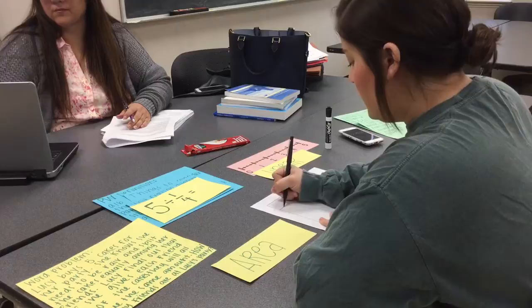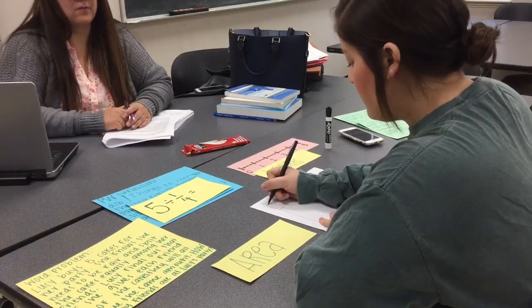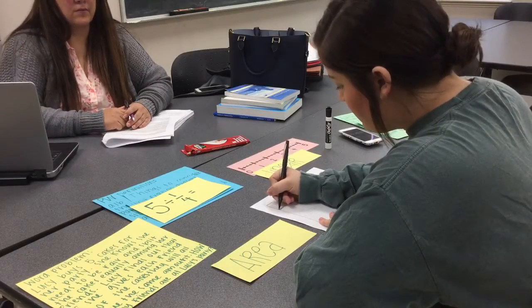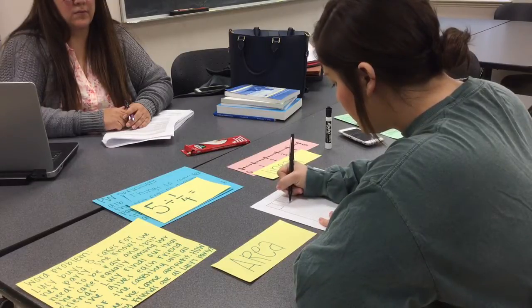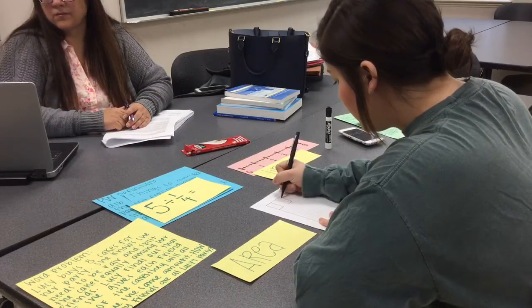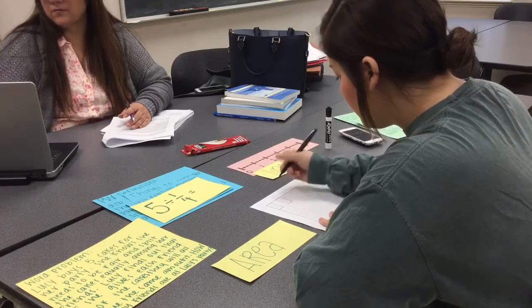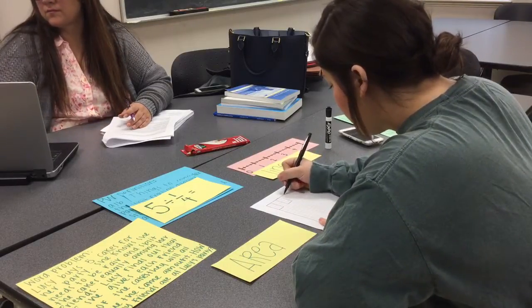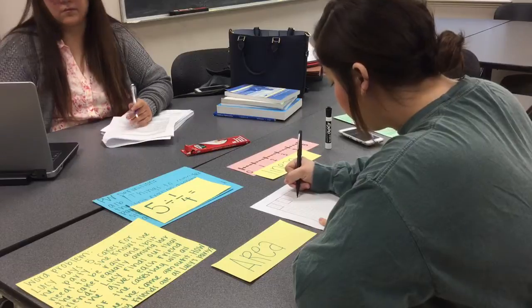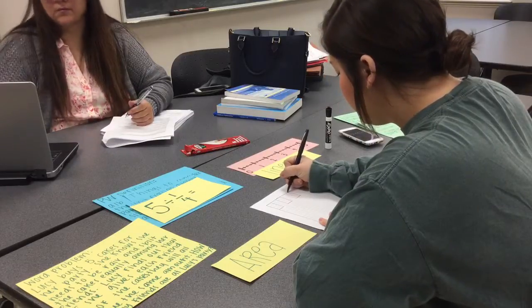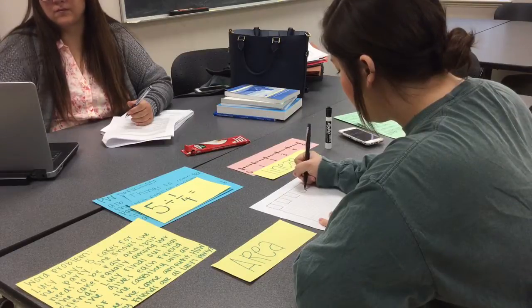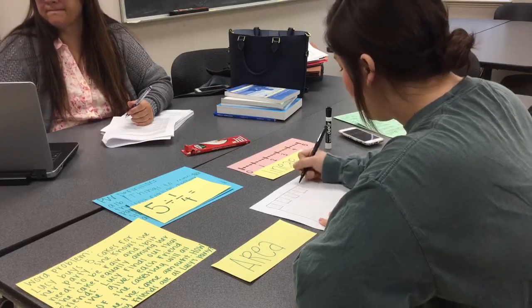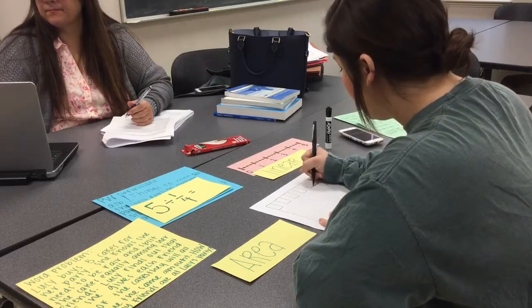So we have 1 cake, 2 cakes, 3 cakes, 4 cakes, and 5 cakes.